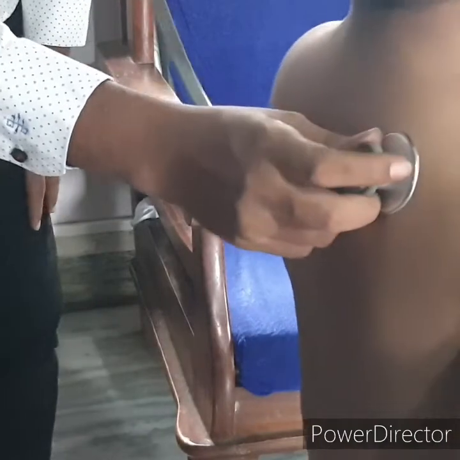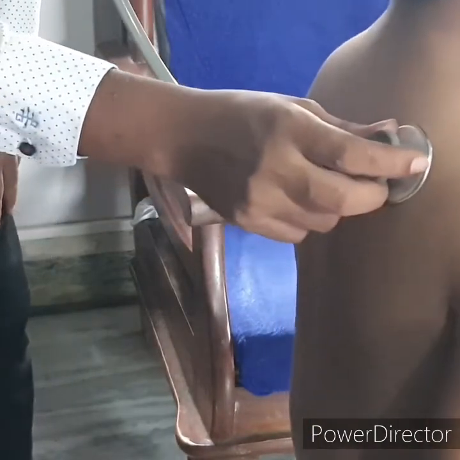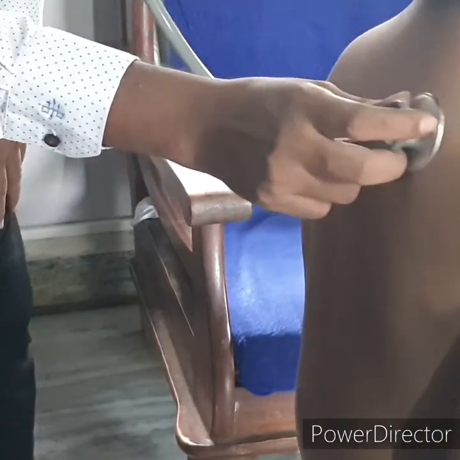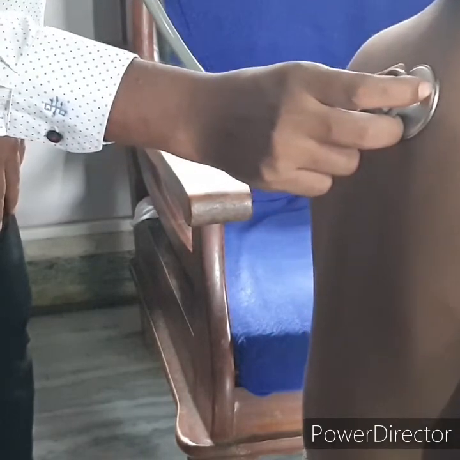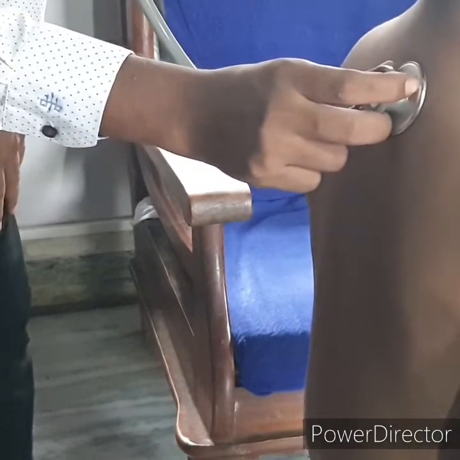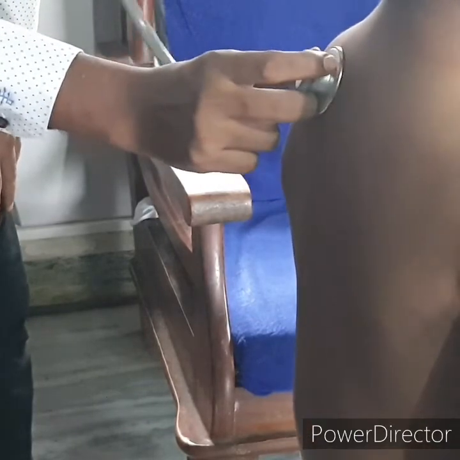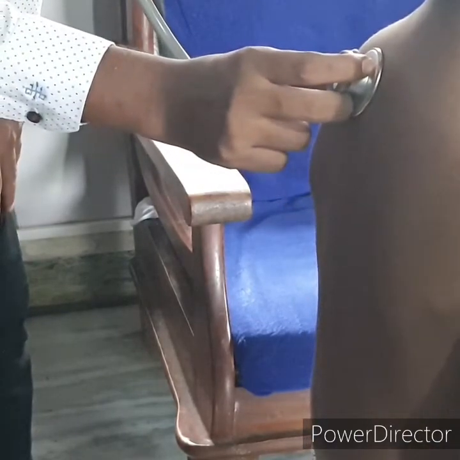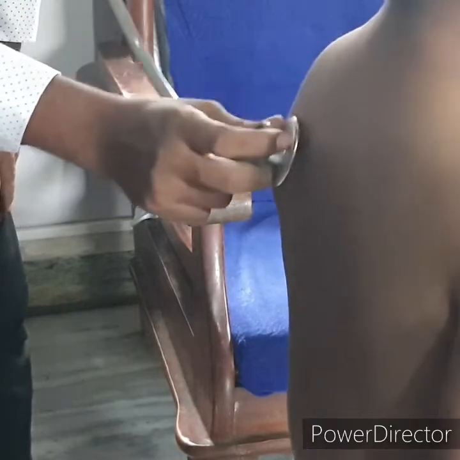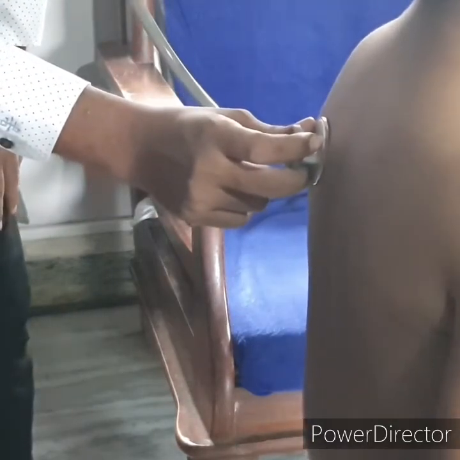Say 1, 2, 3. Next, check for whispered pectoriloquy. Ask the patient to whisper 1, 2, 3 and repeat it. The whispered voice is heard faintly or indistinctly, if at all. Clear, louder sounds suggest underlying consolidation.